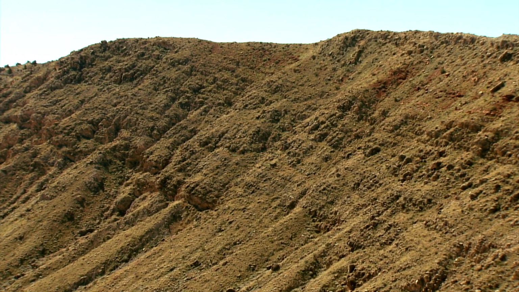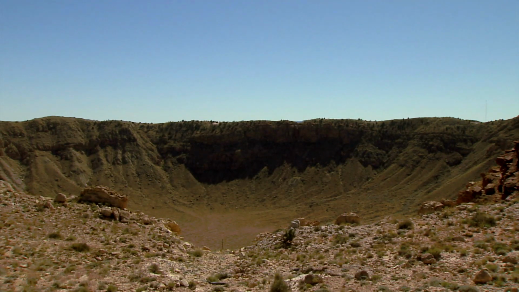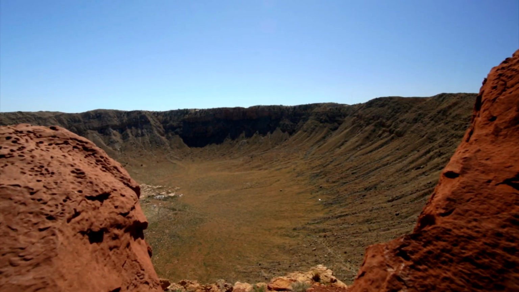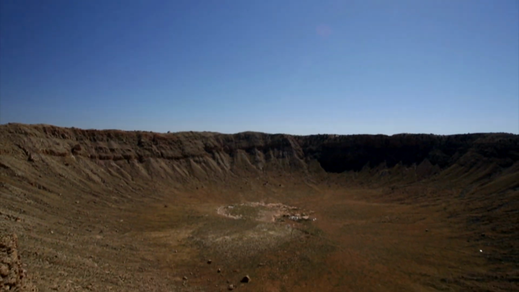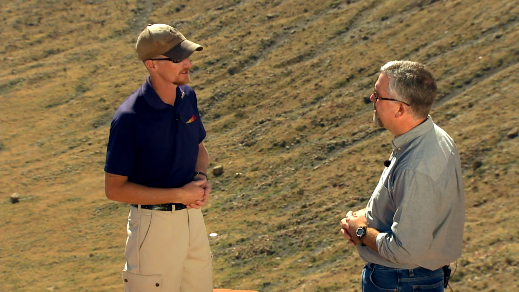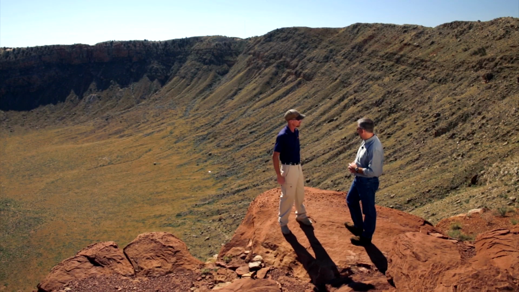Okay. And I noticed looking at the crater, you can see places where it's been eroded over time. Can you tell us a little bit about the dimensions of the crater itself? The crater today is 4,000 feet in diameter, nearly a mile across, 2.5 miles in circumference, and 550 feet deep. When this first happened 50,000 years ago, the crater would have been deeper, closer to 700 feet deep. But mainly due to wind erosion, we've lost 150 feet of total depth.